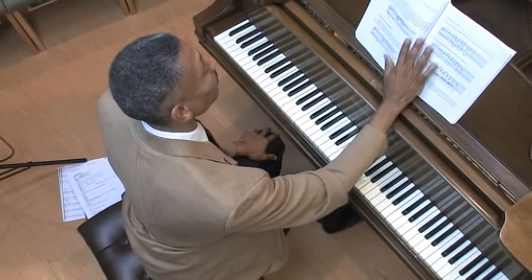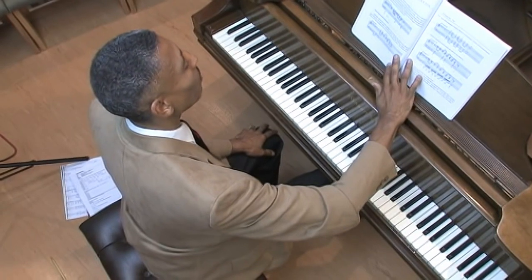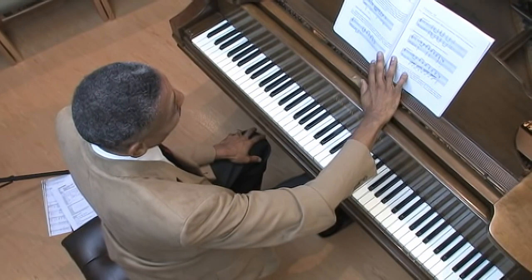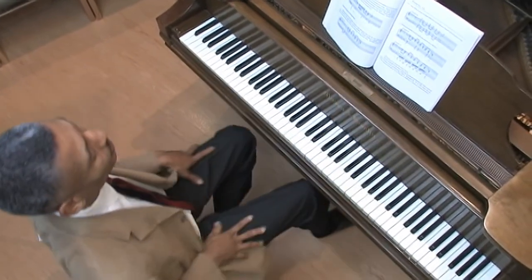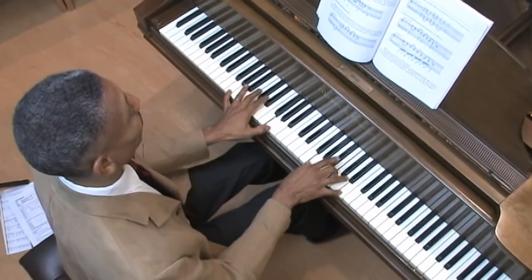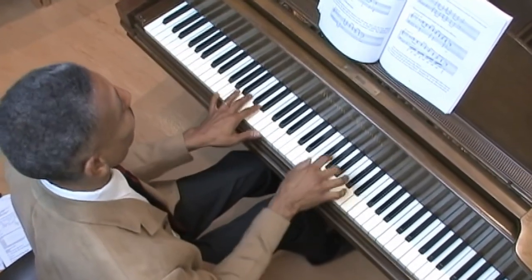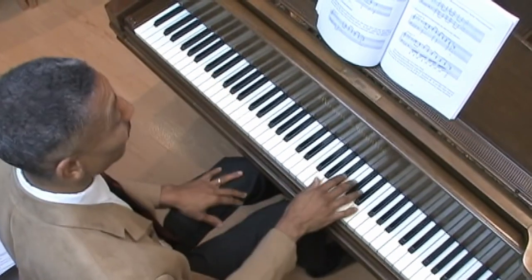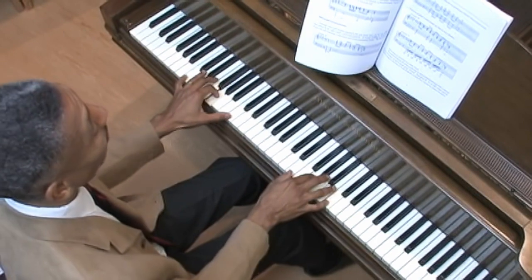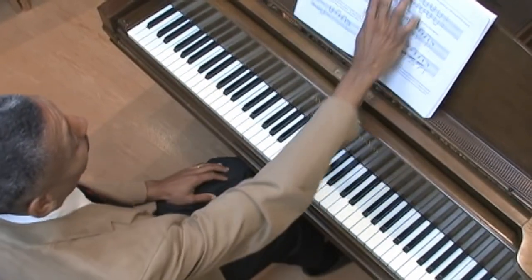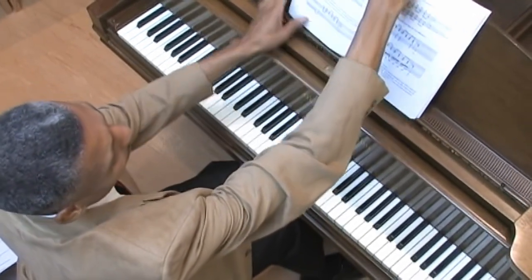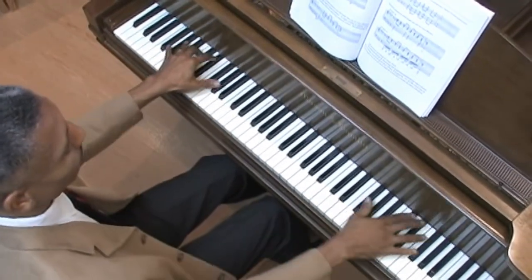Example 87A and 87B, this is page 64, use upper and lower neighbor tones called turns and trills. These turns and trills are used to add suspense to certain passages of a song. See that? That's what that is right there. The octave right hand and left hand licks, we use that a lot. You heard that a lot in Amazing Grace, that blues lick.